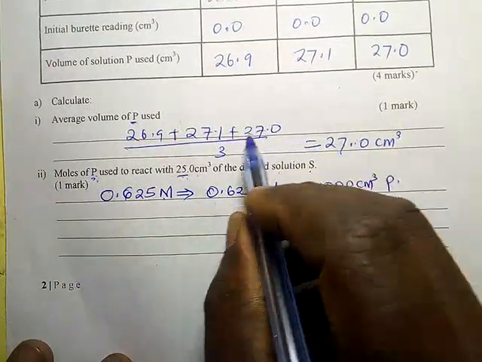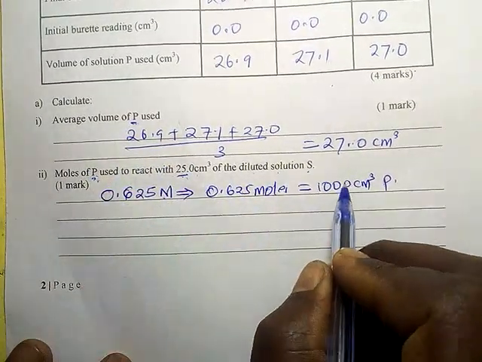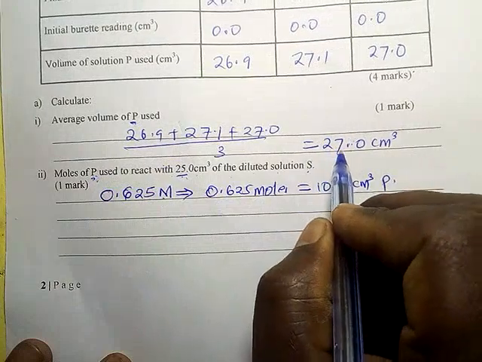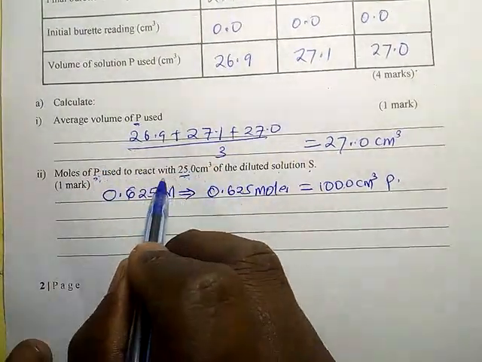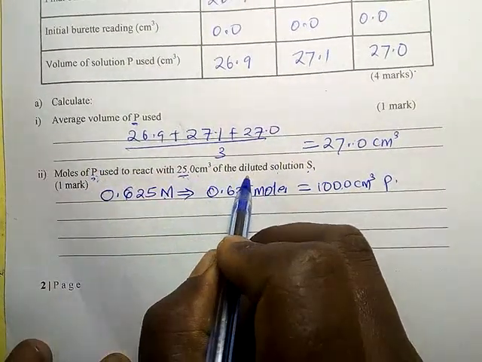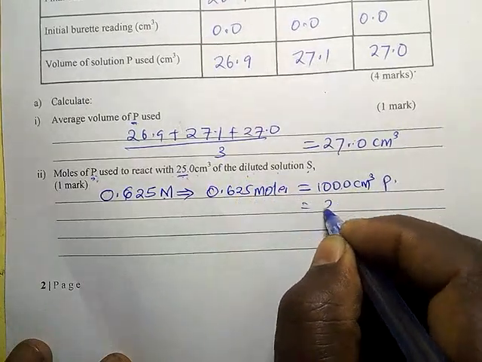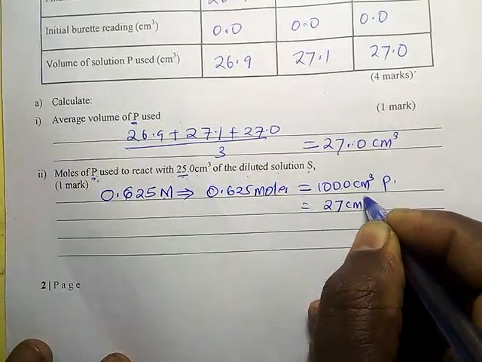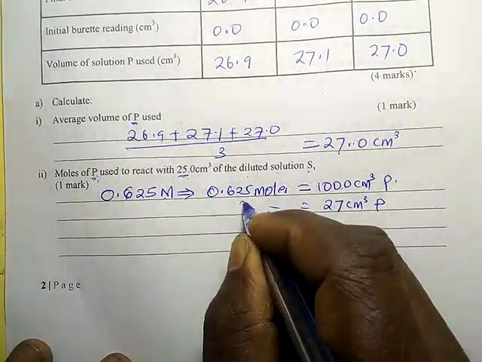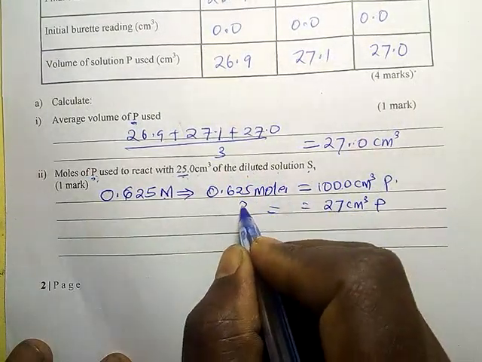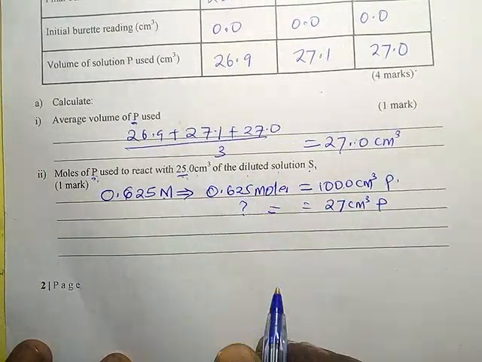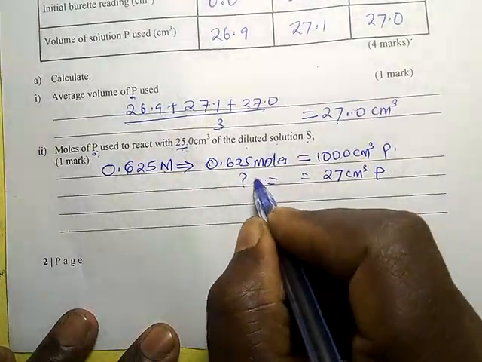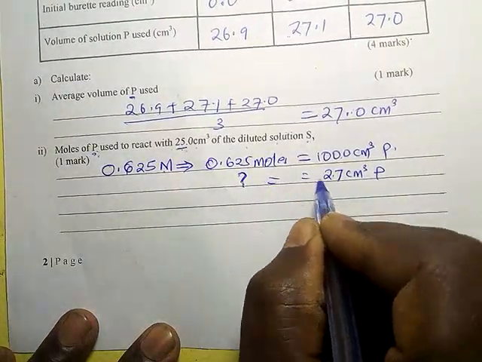Sasa yenye tumetumia P hatujatumia 1000, tumetumia 27. So tunataka kujua 27 yenye tumetumia ikareact na S yenye iko diluted ni ngapi. So tunauliza hapa 27 centimeters cube solution P inaweza kuwa na moles ngapi kama 1000 iko na hii. Kwa hivyo sasa unapiga question yetu iko hapa, tunapiga hii times hii.